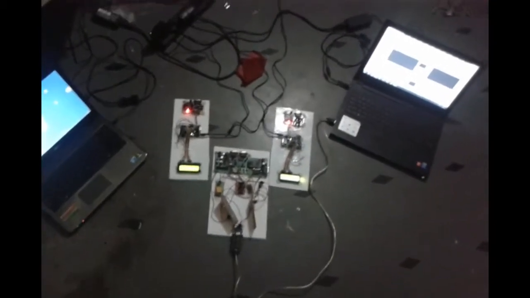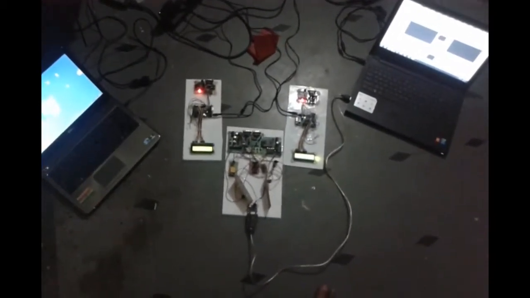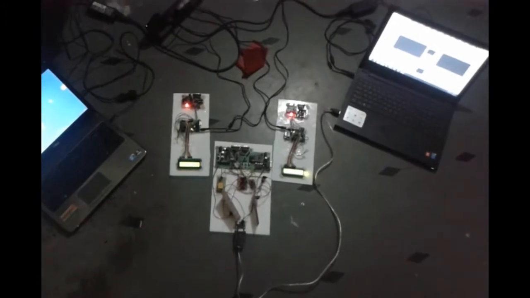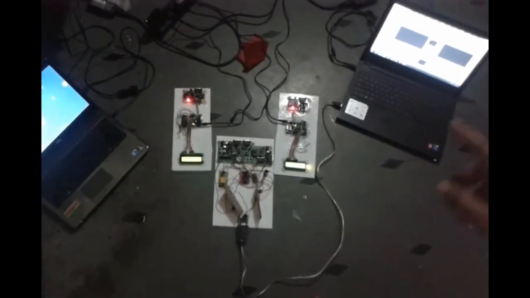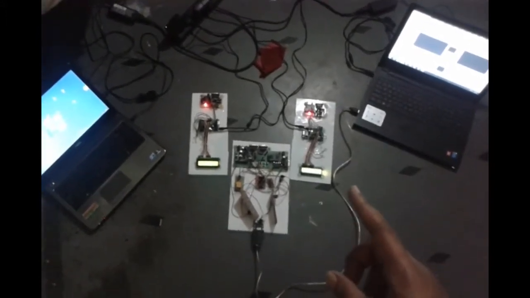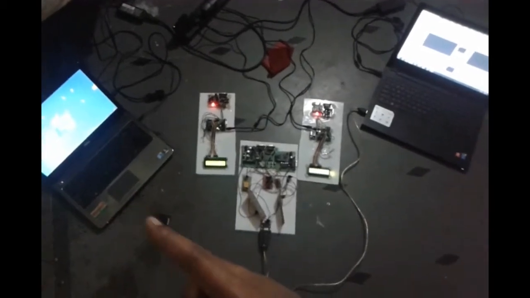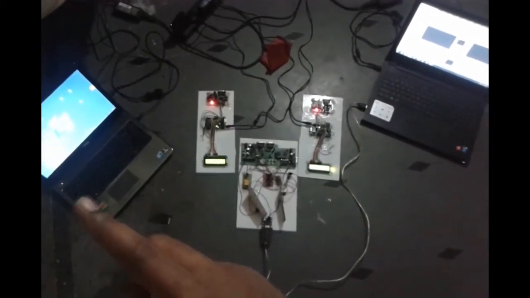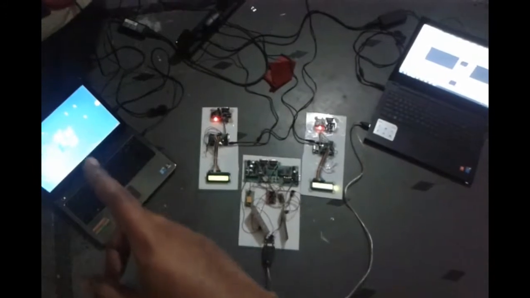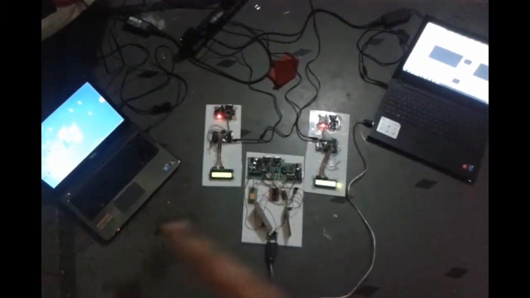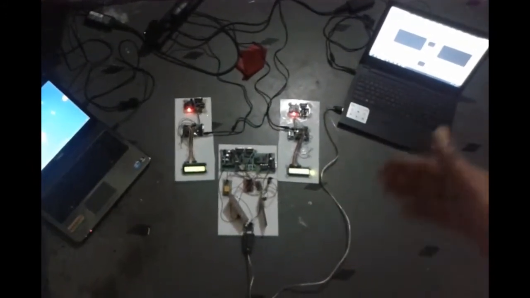So first let me show the discussion. Let me give a description of the kit, and then I'll show how manual controlling works, and then I'll show how the data will be uploaded into the cloud using another mobility device. So you can see this laptop is a mobility device, and this is the inside device. Let us go over here.